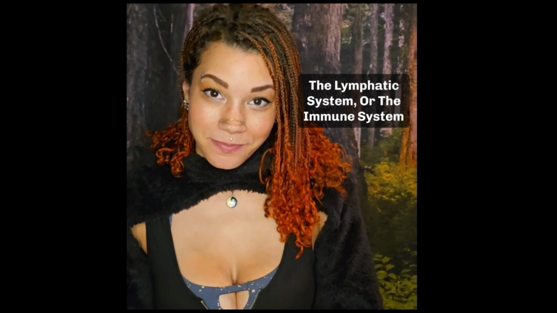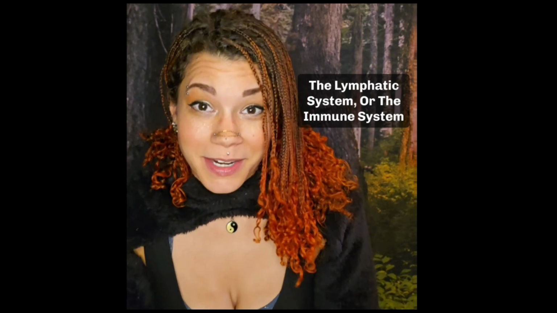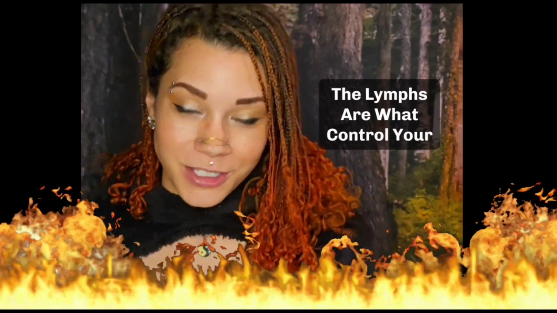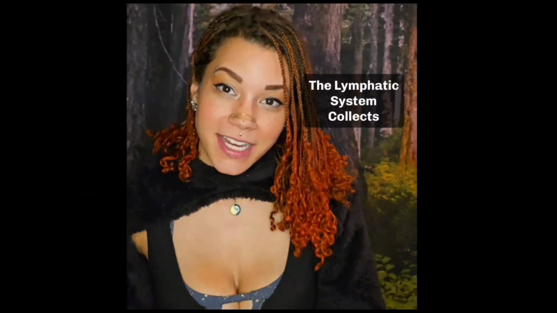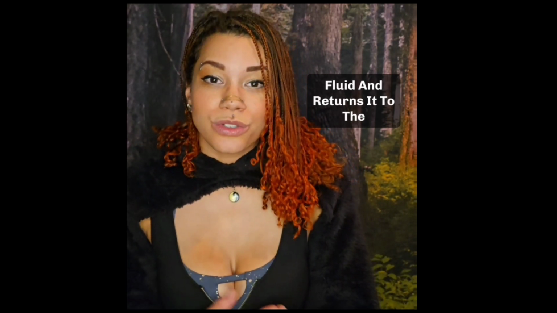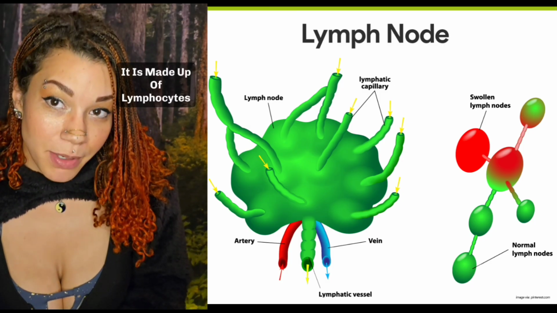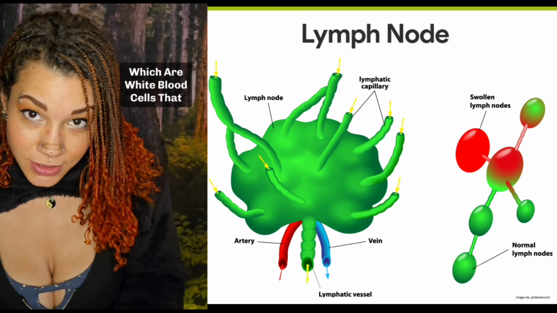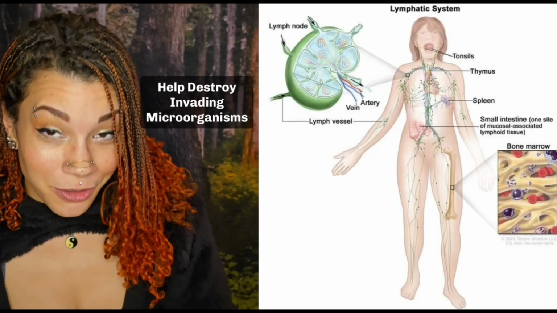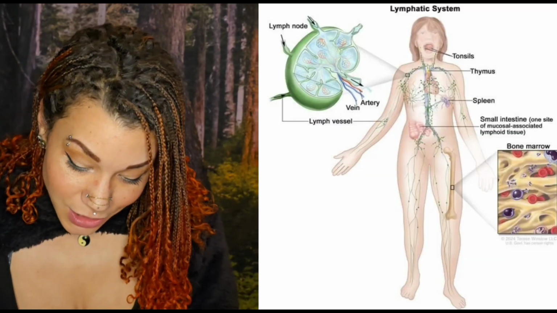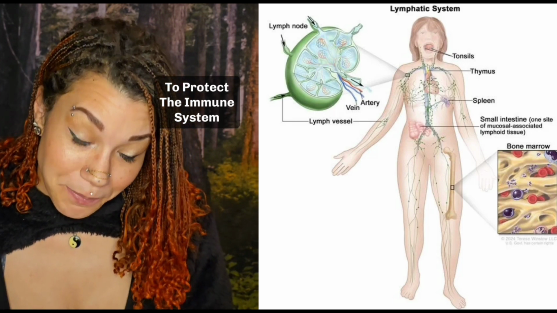The lymphatic system, or the immune system, whatever resonates with you. The lymphs are what control your immunity, which is awesome. The lymphatic system collects fluid and returns it to the circulatory system through veins. It is made up of lymphocytes, which are white blood cells that help destroy invading microorganisms to protect the immune system.